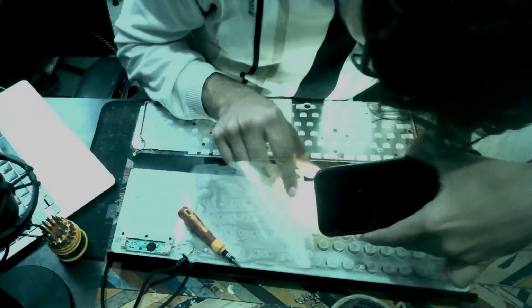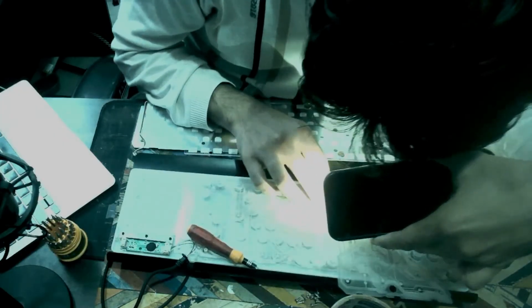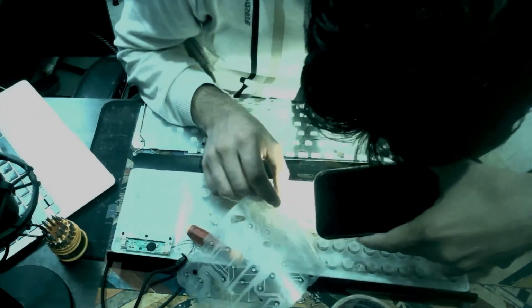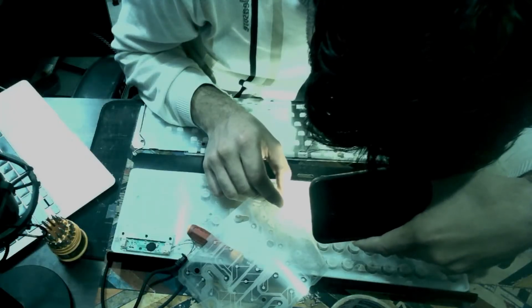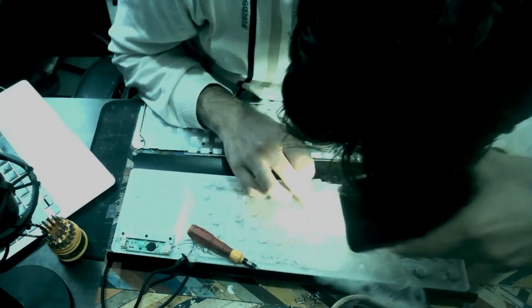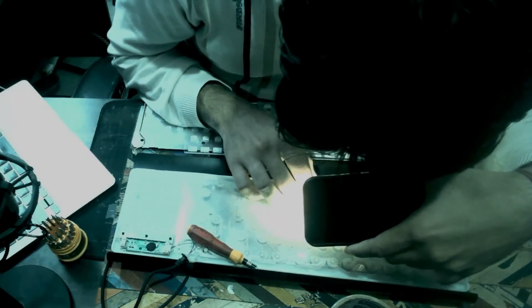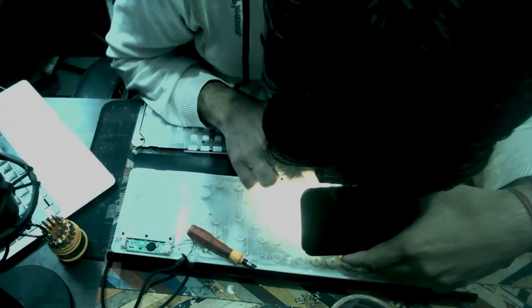What about the contact points? They should meet. If the dome is being pressed, they should meet.